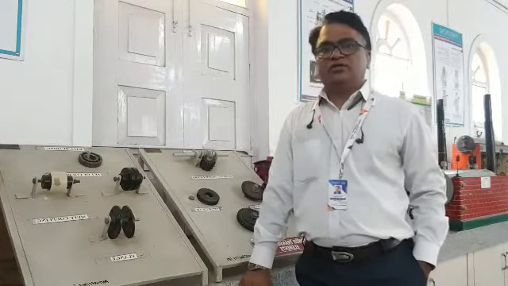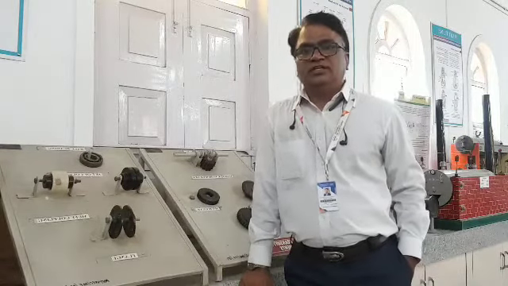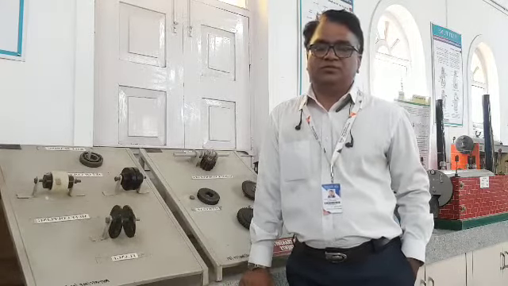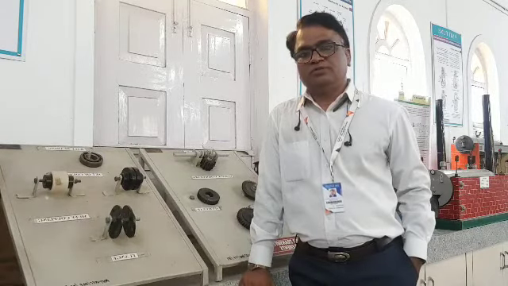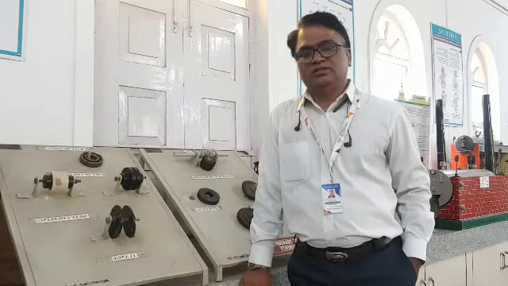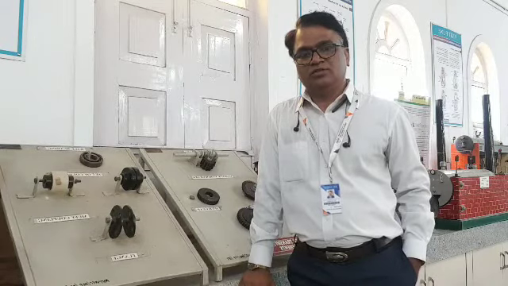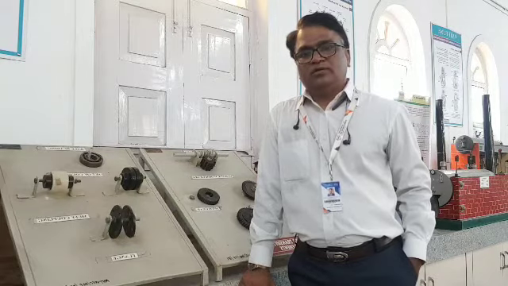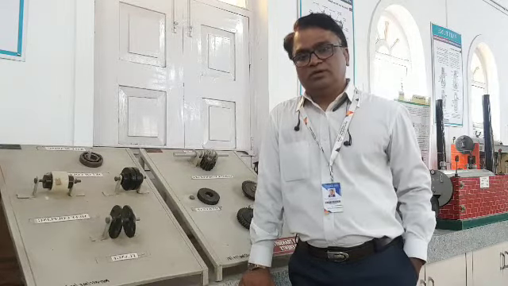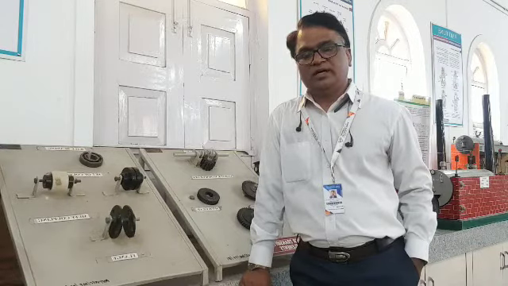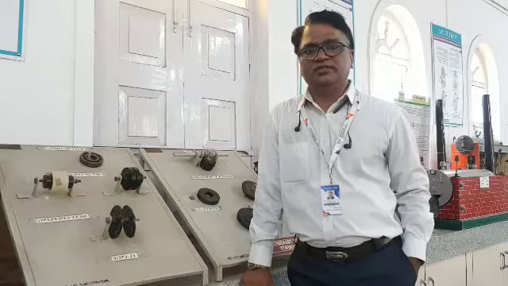For example, let us consider an automobile vehicle which is running on engine, and engine produces the power. The power which is produced by the engine is in terms of rotational motion, rotary motion, and it is produced at the output of the engine. Now this power is required to be transmitted to the wheels on which the vehicle is moving.